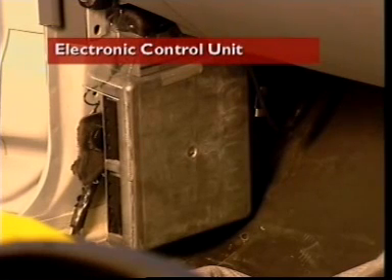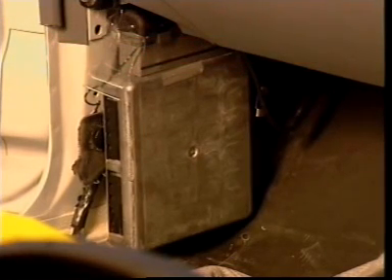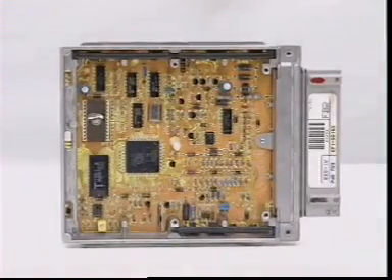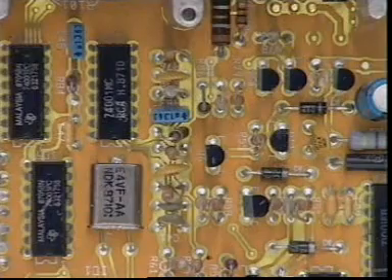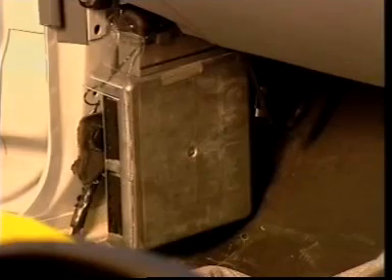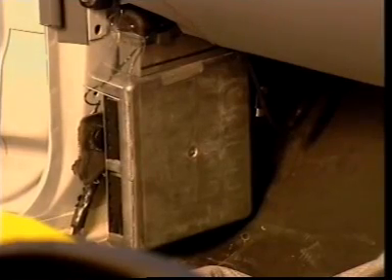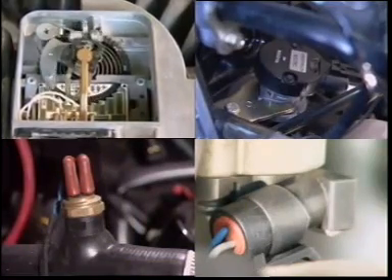This section examines the Electronic Control Unit, or ECU. The ECU is a microcomputer. It's constructed from printed circuitry and contains a large number of electrical components, including many semiconductor devices. Its input devices receive data as electrical signals. They come from sensors and components at various locations around the engine.